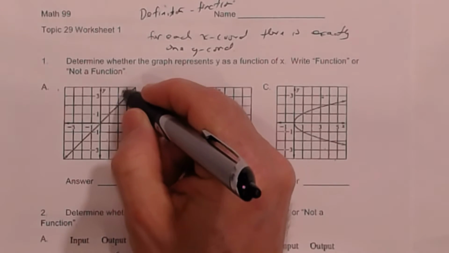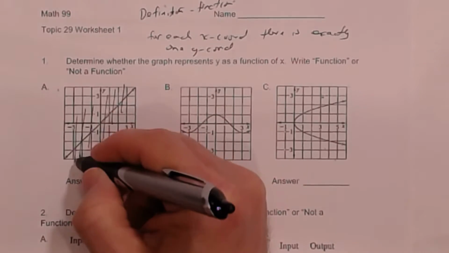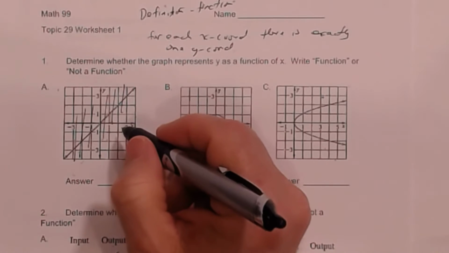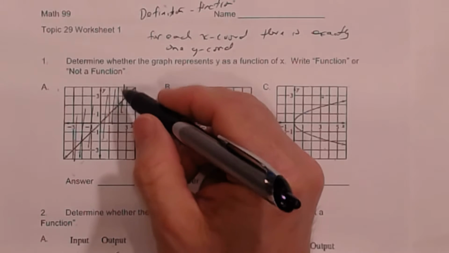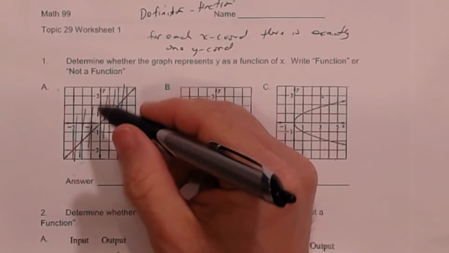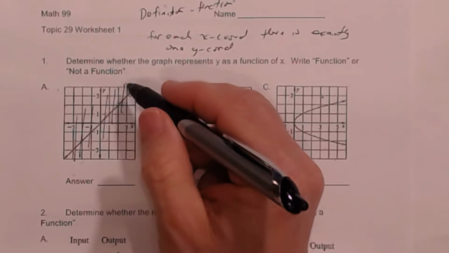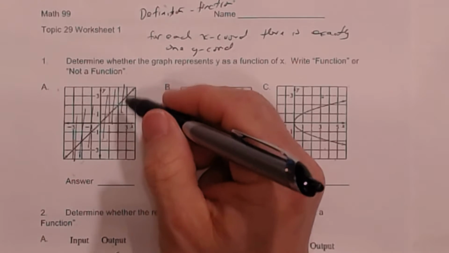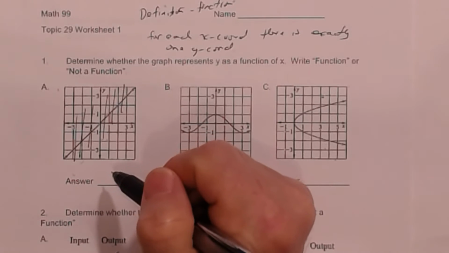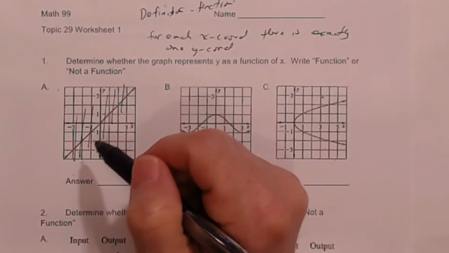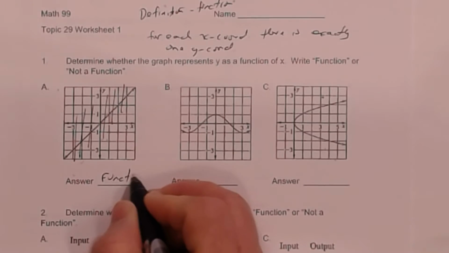And so that's the idea, the vertical line test that you can use to determine if a graph represents a function. If the vertical line intersects the graph everywhere just once, and you've got to look everywhere, then that graph represents a function. So the answer to this one is yes, this relation represents a function. So this is a function.